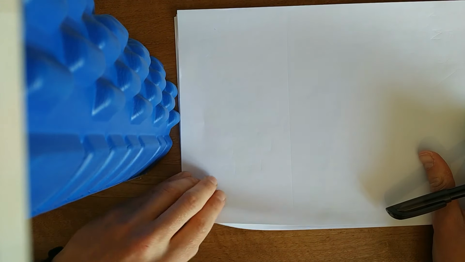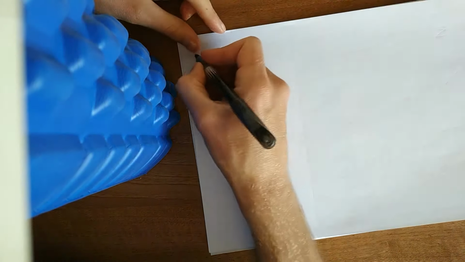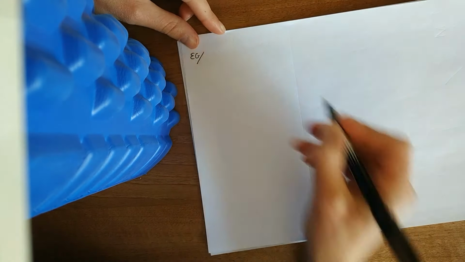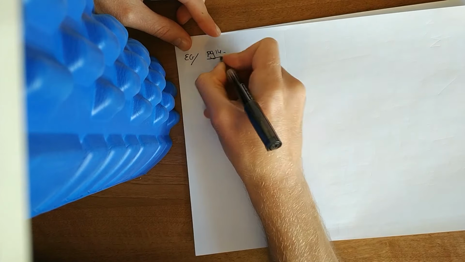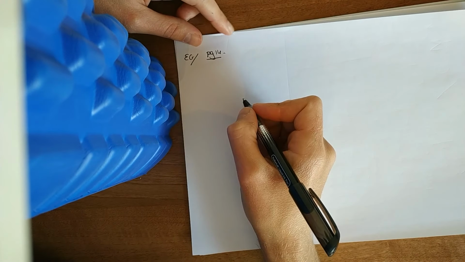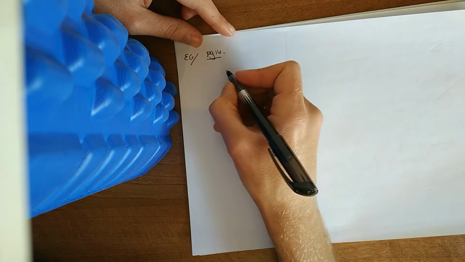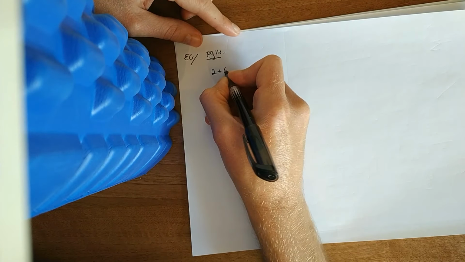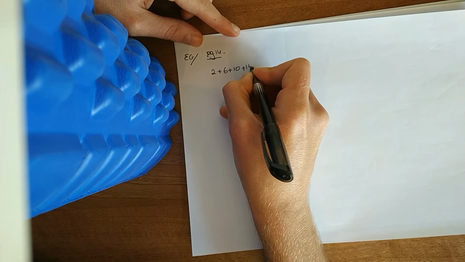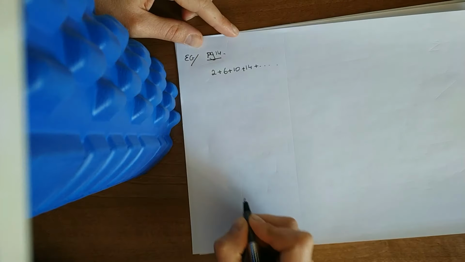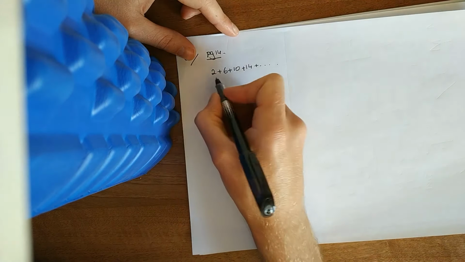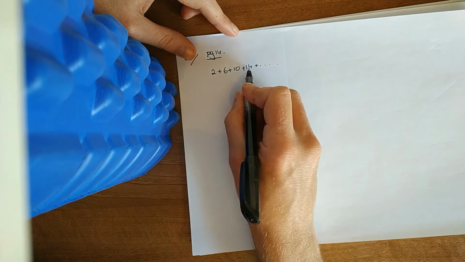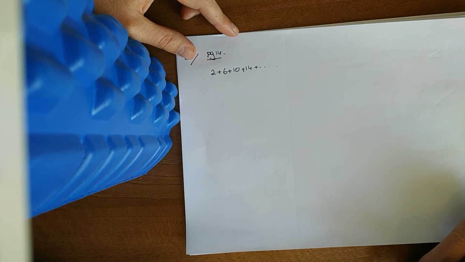Now, this next example is from page 14. So here they've got use sigma notation to represent this for 45 terms. So they've given you 2 plus 6 plus 10 plus 14. So I know that's a linear sequence. It's a linear sequence because they've got the same first difference. They're all going up in 4s.